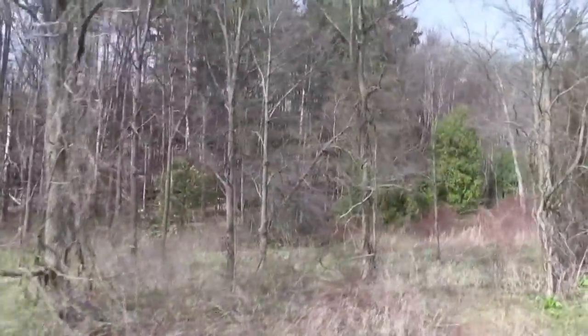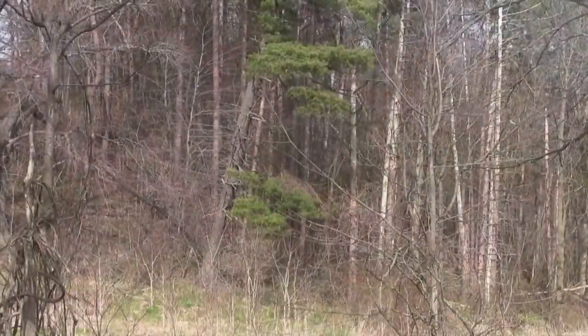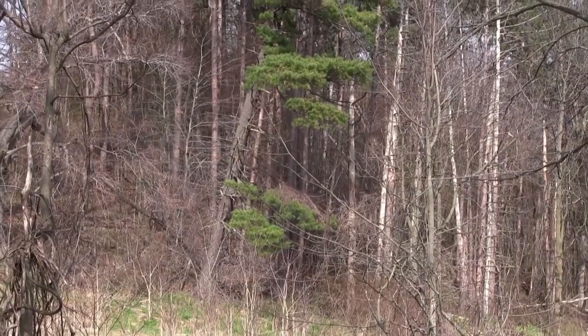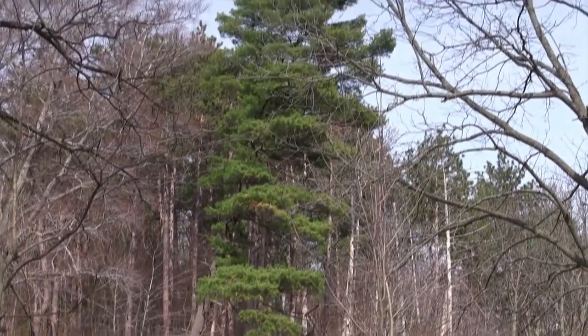Trees in a forest tend to be tall and skinny, unlike trees in town. They only grow leaves or needles where they reach the sun. This tree has needles only along one side.